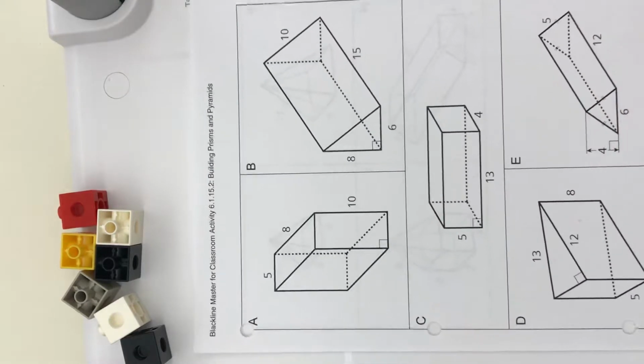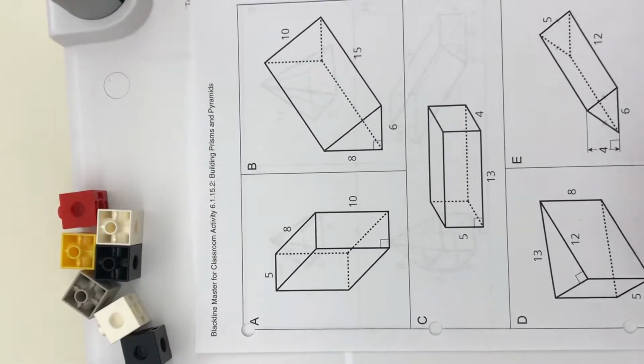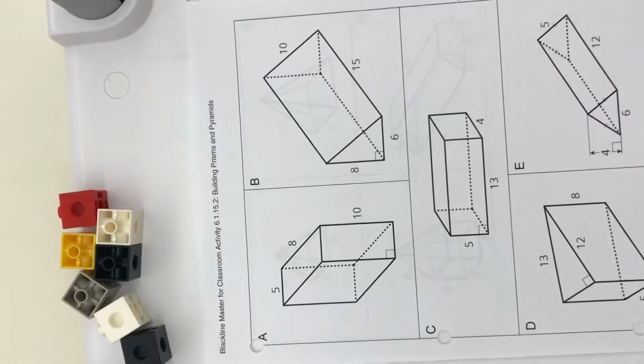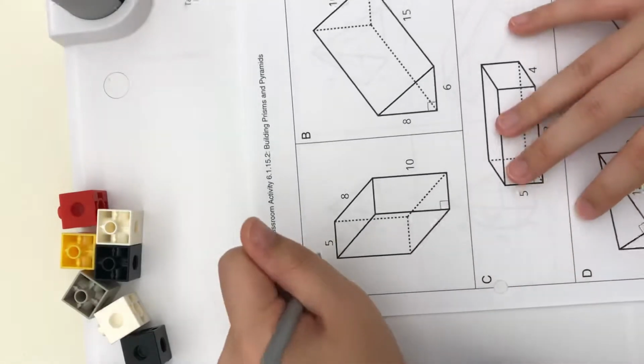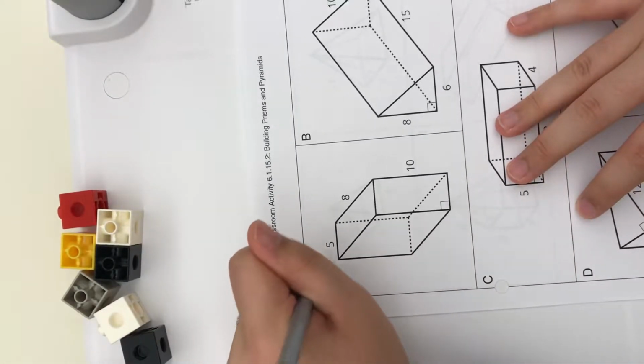All right, in today's lesson what we're going to do is look at rectangular prisms, triangular prisms, square pyramids, trapezoidal prisms, and a composite figure. And we're going to first label what they are, and then the second thing we're going to do is draw a net, and the third thing that we're going to do is find the surface area of each.